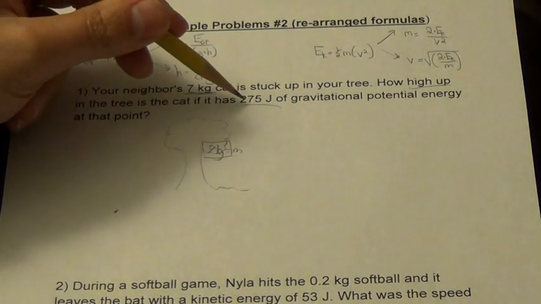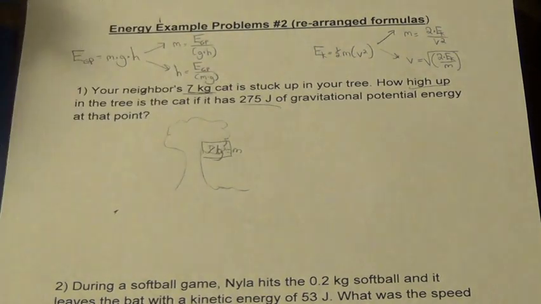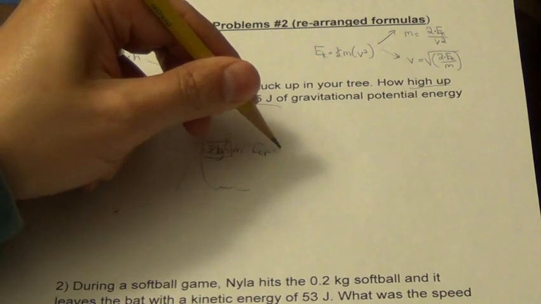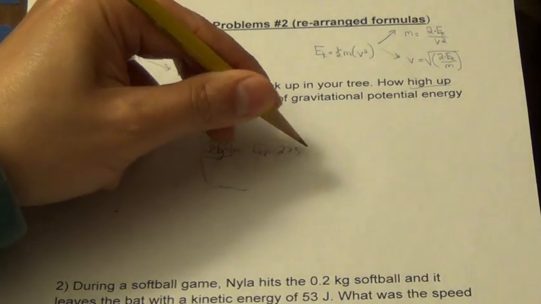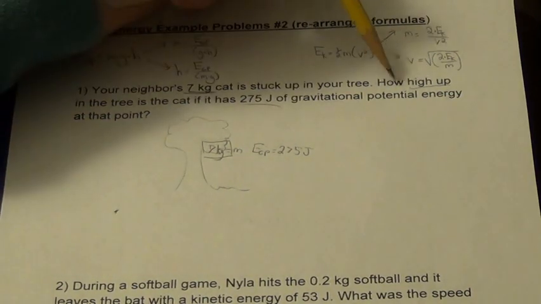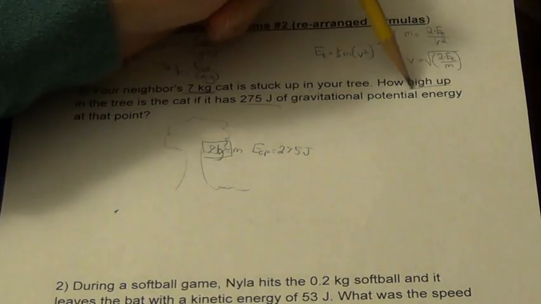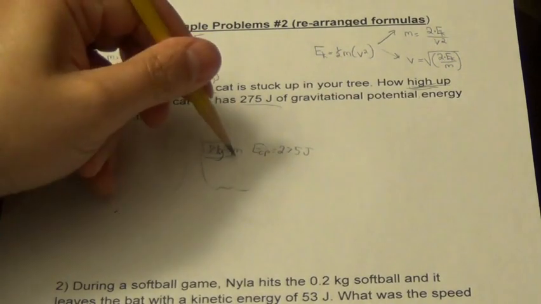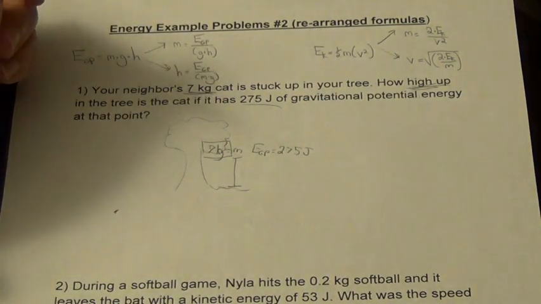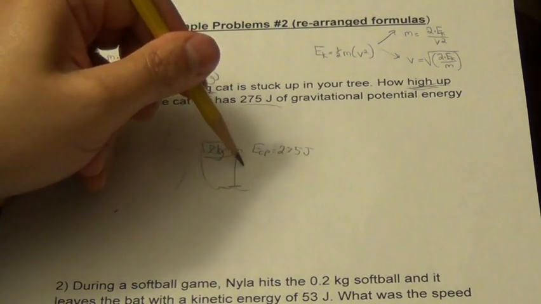It says it has 275 joules of gravitational potential energy. So off to the side, we can write gravitational potential energy equals 275 joules. And what does it want to know? It wants to know how high up in the tree is the cat, so it wants to know the height. So from where the cat is down to the ground, that's what gives it gravitational potential energy, the height above the ground. So the height is what we're looking for.